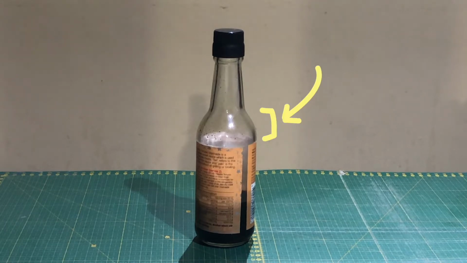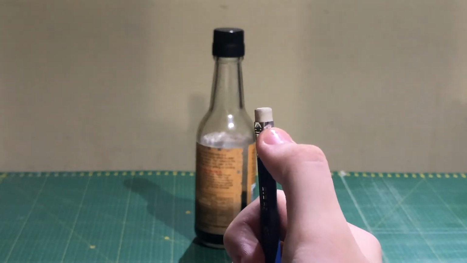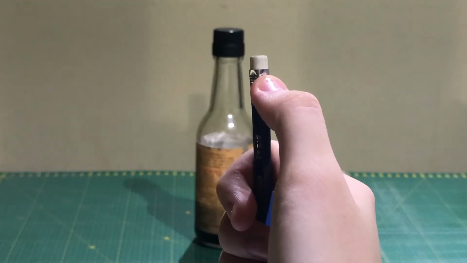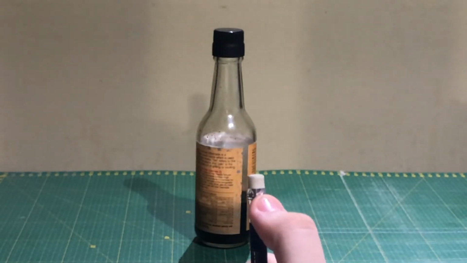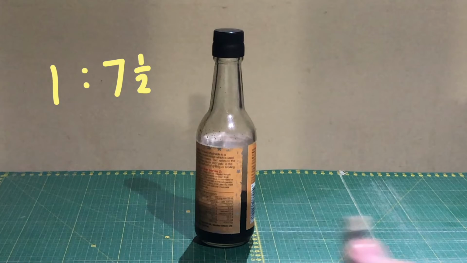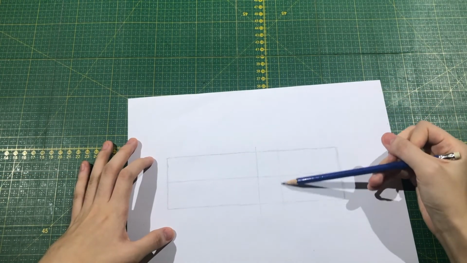Then, notice this area below the bottleneck where there is a distinct curve. Once again, measure its length and compare it to the length of the bottle. In this case, the ratio of the length of the curve to the whole bottle is around 1:7.5. Draw another horizontal line to mark out this area.